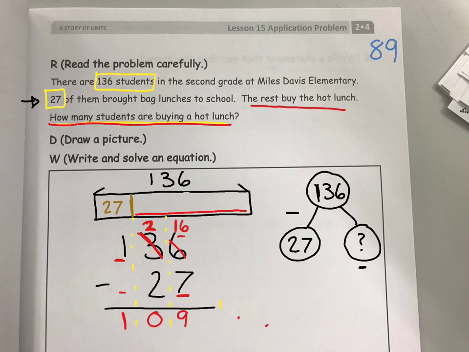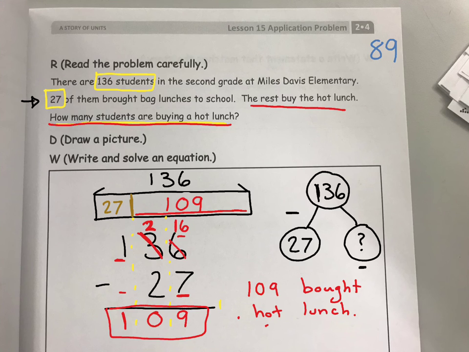How many students then bought hot lunch? It looks like 109 did. 109. All right, and we always write that as a sentence, right? So 109 bought hot lunch. Okay.